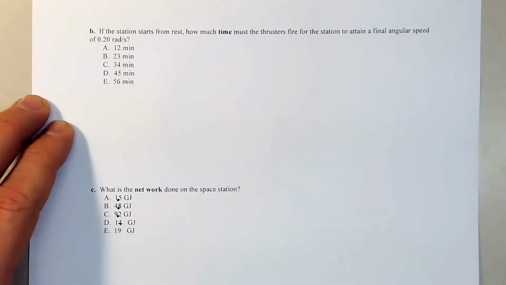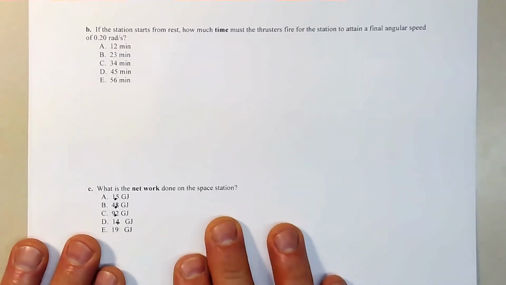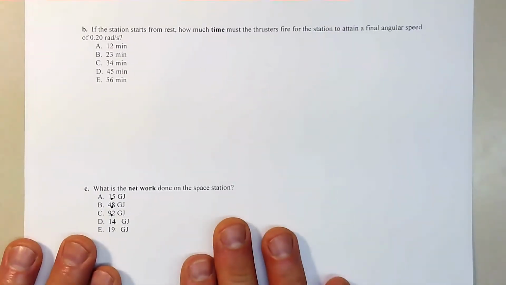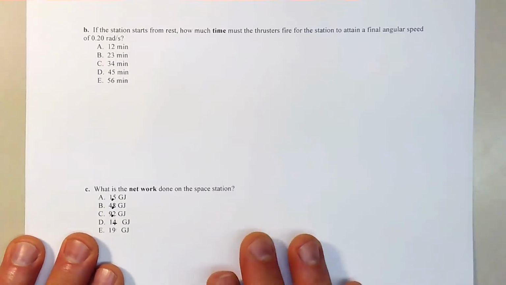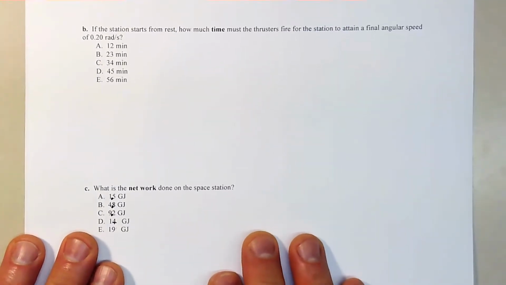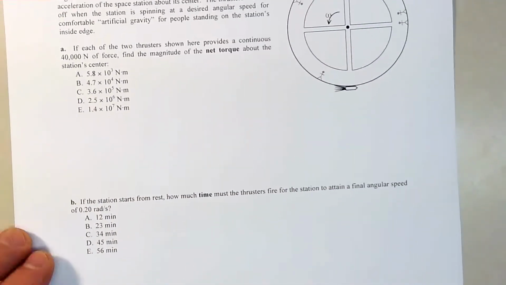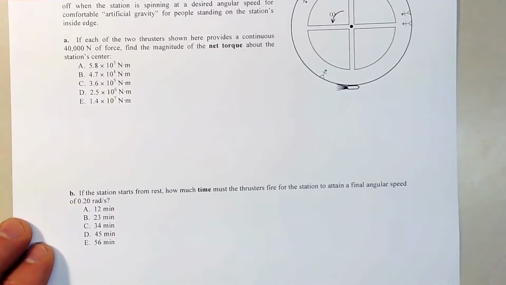Then finally, there's one last follow-up question at the bottom, which is, what is the net work done on the space station by the torques during that time period? So that can use our net work equation.